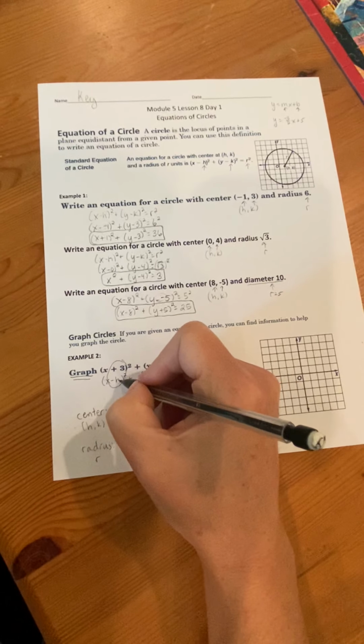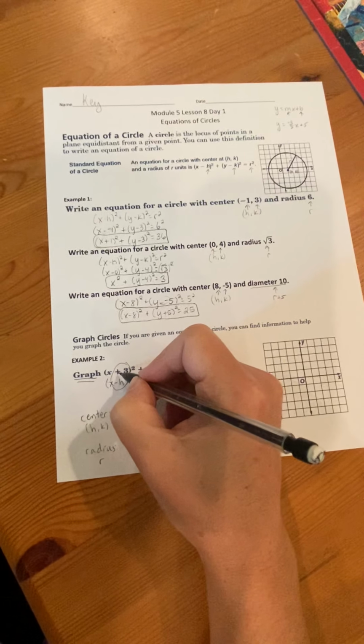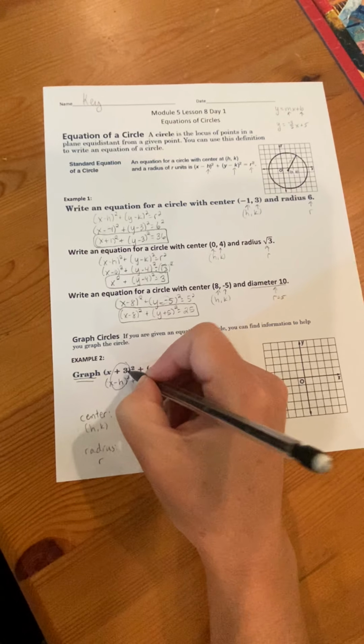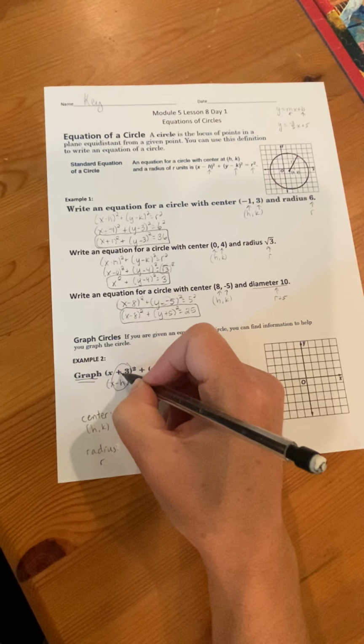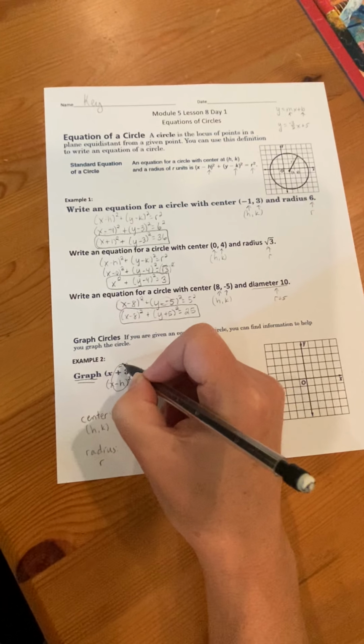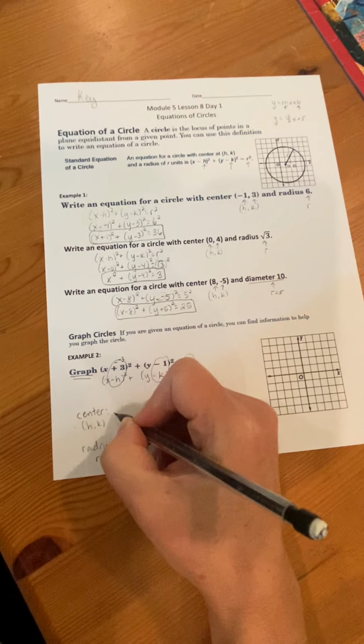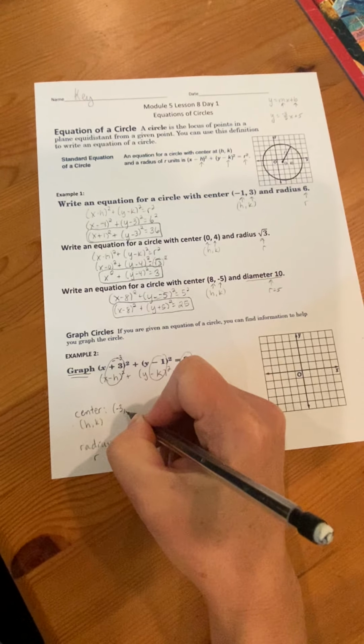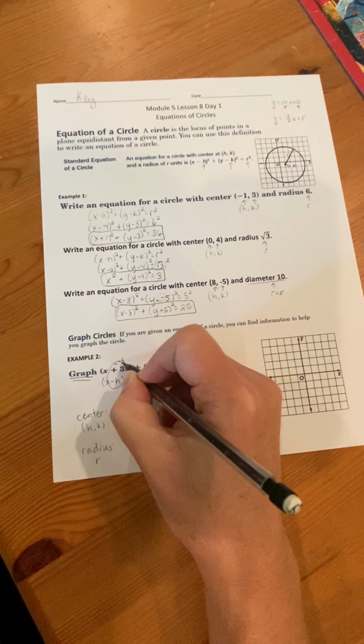So if minus h is the same as plus 3, then what is the h? What do you minus to get to positive 3? You would minus a negative 3. So that means the h is a negative 3. Notice how that was the opposite of the plus 3, it's minus 3.